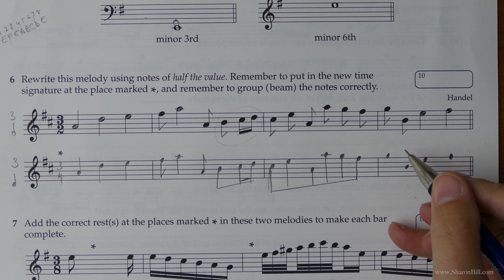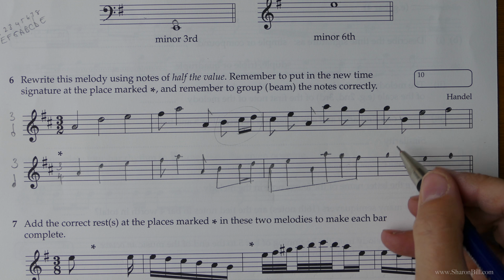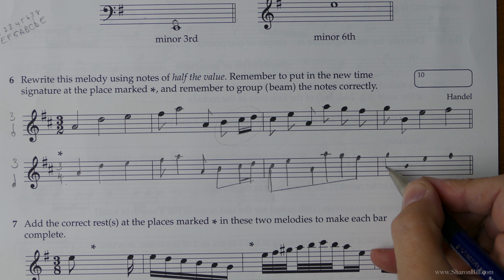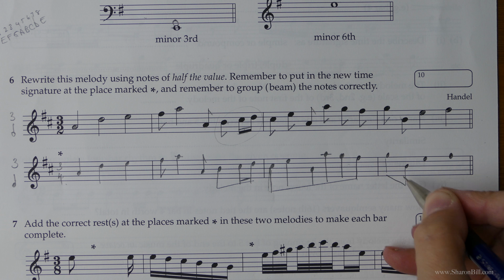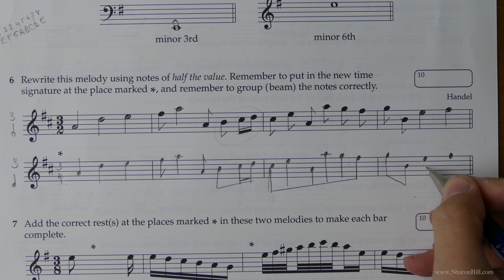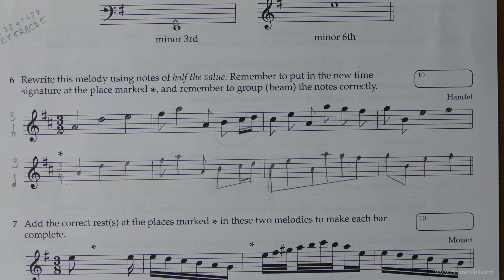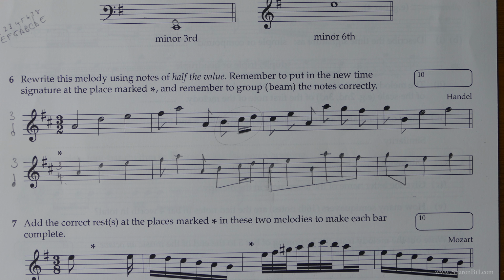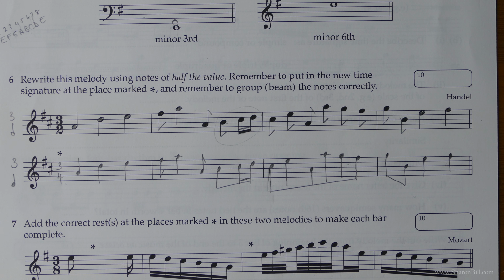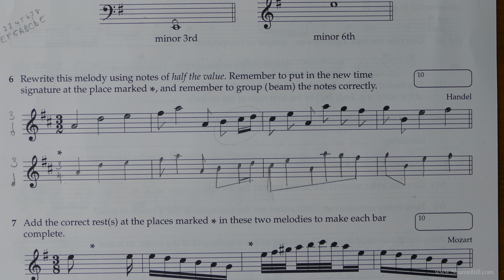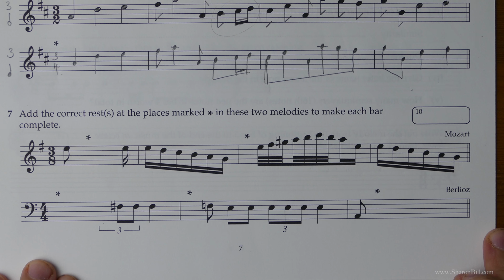And then here, these 2 half a beats in our new time signature can be beamed together to show the first beat of the bar beamed, and then these just need stems. There we go. So it's all correctly beamed, and we've got the correct number of beats per bar, so we know we've not made any mistakes. That's that question completed. So let's move on to the next question.